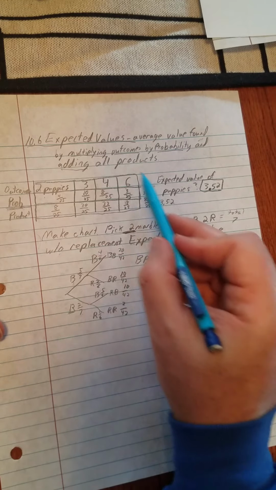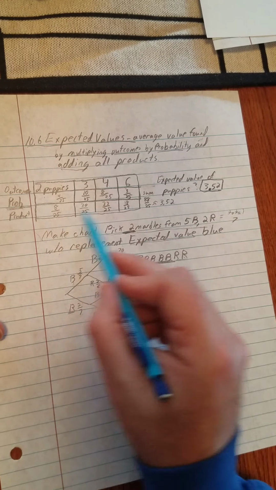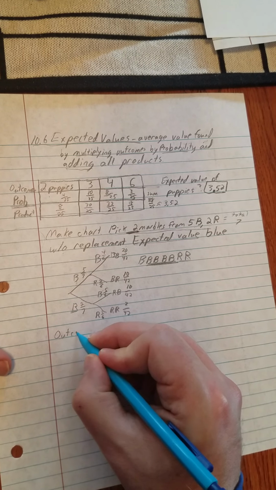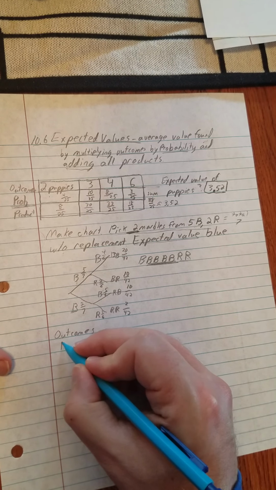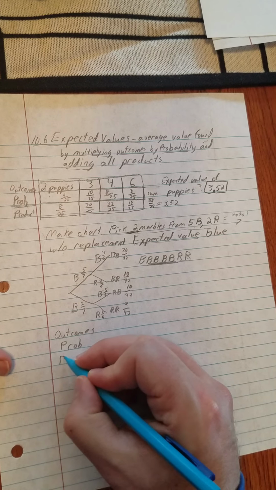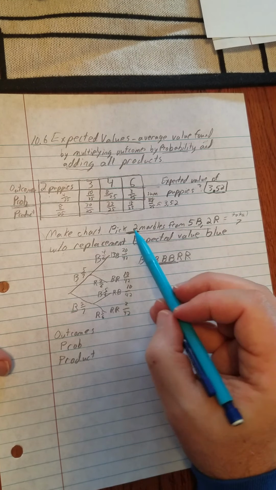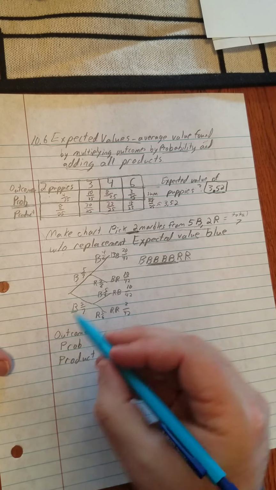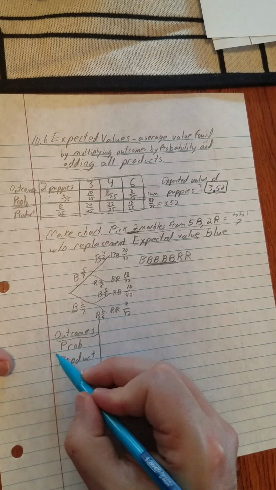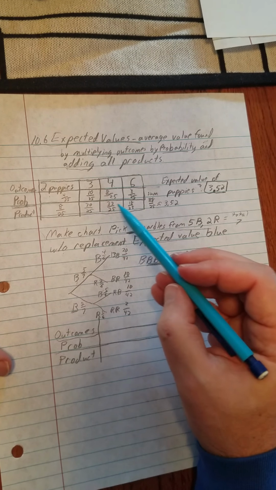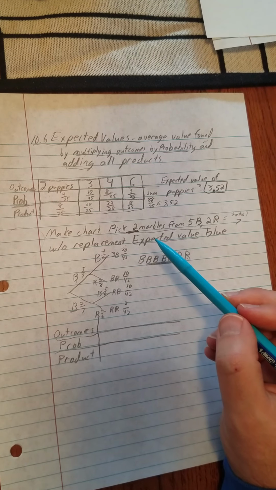All right, so now I'm ready to write down the outcome chart. So we have outcomes, probability, product. So if I am picking 2 marbles, now you could do this 2 ways, but really if you pick 2 marbles, what could happen?